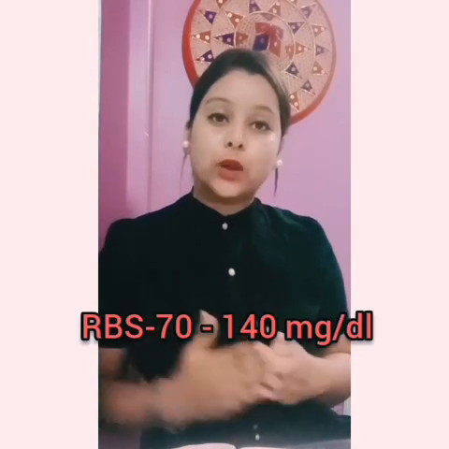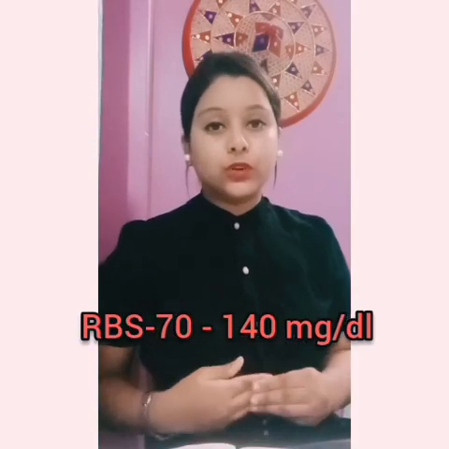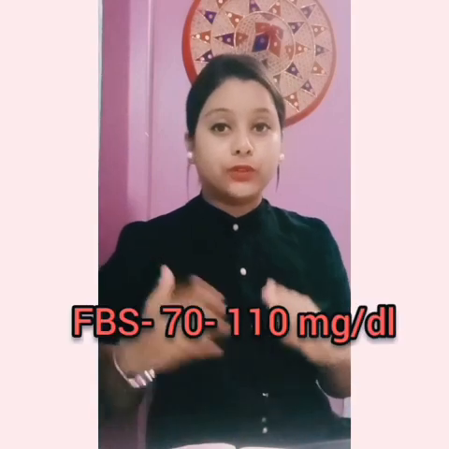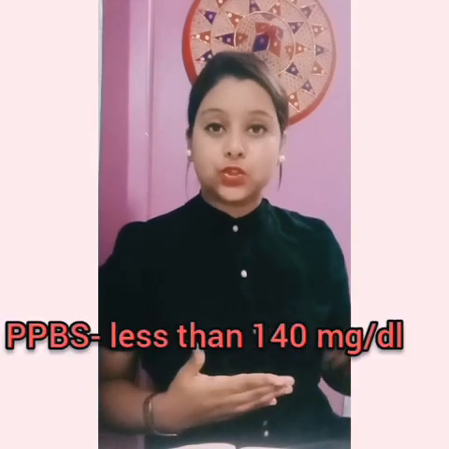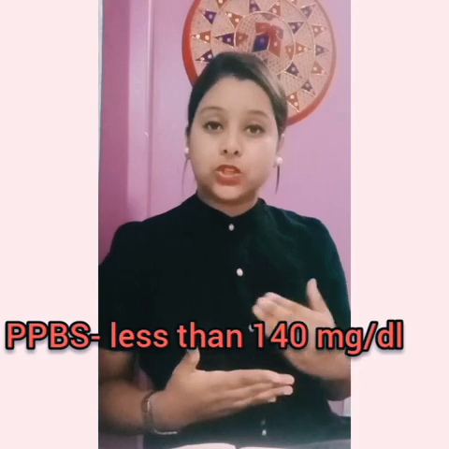If you are checking a normal random blood sugar, then your normal range will be from 70 to 140 mg per dl. And if you are checking fasting blood sugar, then your range will be from 70 to 110 mg per dl. And if you are checking PPBS, that means postprandial blood sugar level, that should be less than 140 mg per dl. And remember, postprandial means if you are checking blood sugar level 2 hours after having your meal, that is called postprandial blood sugar.